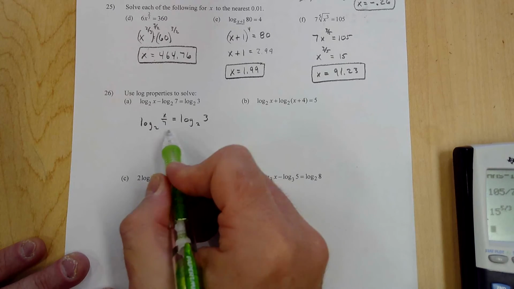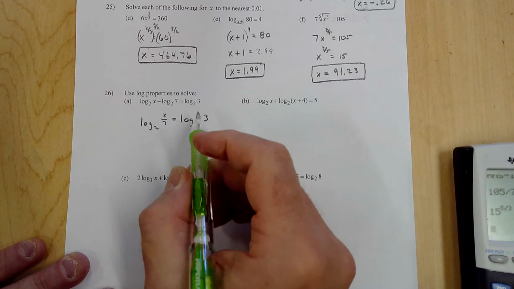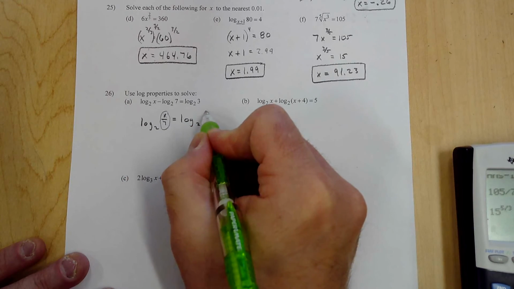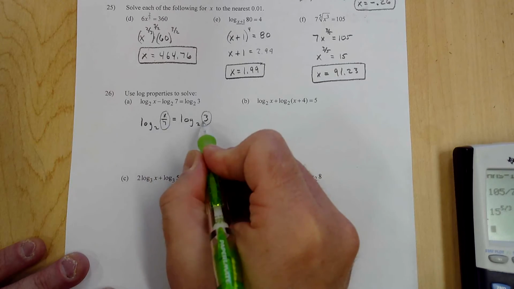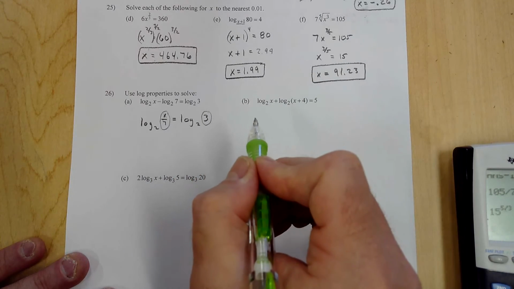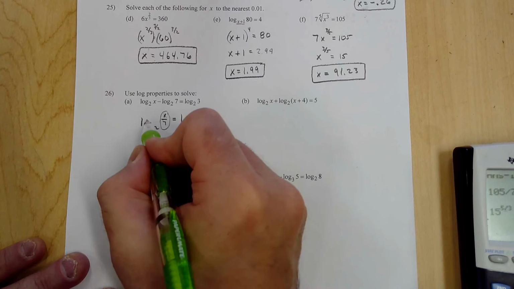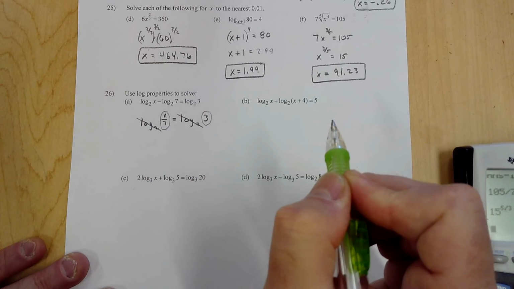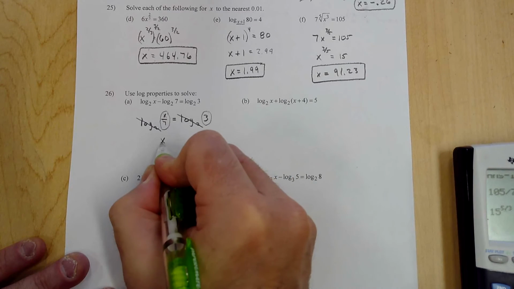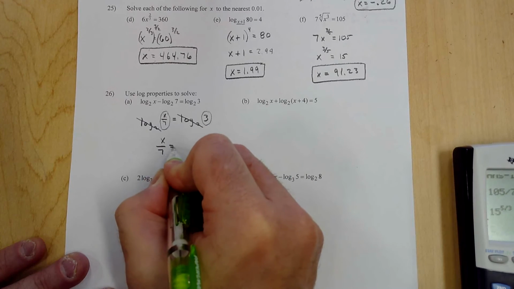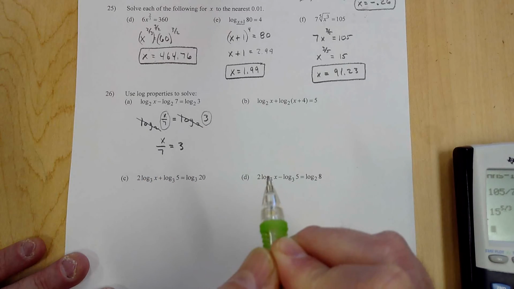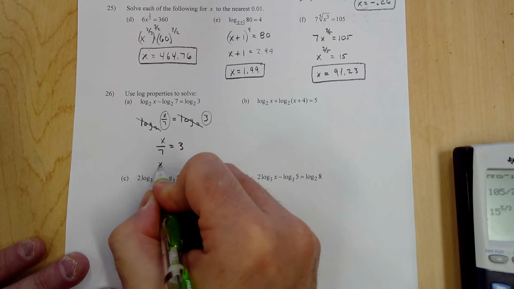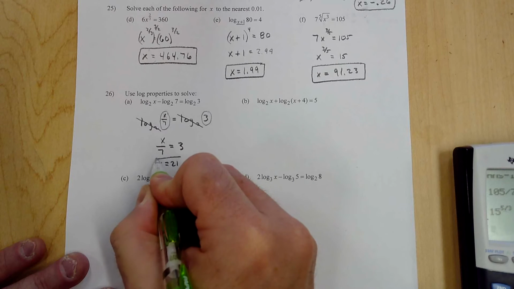And the only way these sides would equal each other is if this guy equaled this guy. If they both were the same, then these sides of the equal sign would be identical. So we literally can drop the log 2's right now. We can get rid of them and just figure out, when is x over 7 equal to 3? If you multiply both sides by 7, you get x equals 21. And hopefully that makes sense.